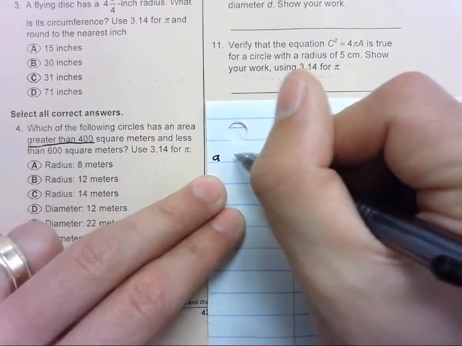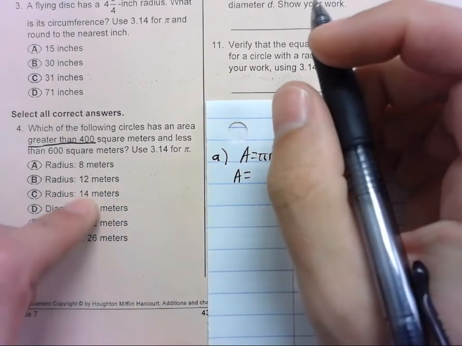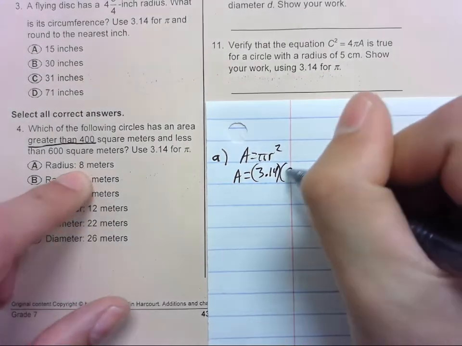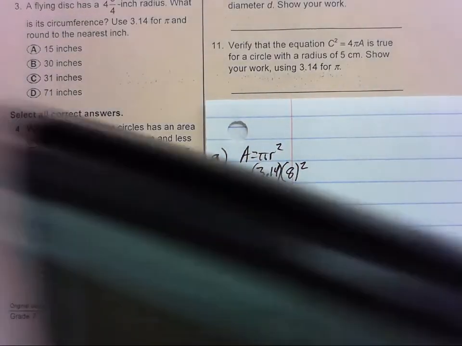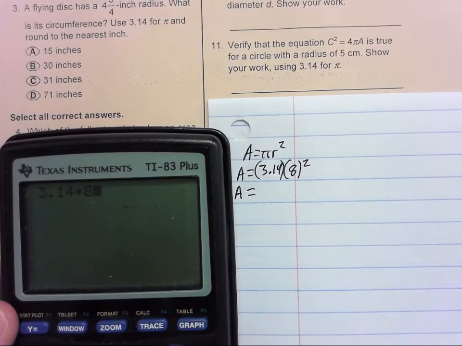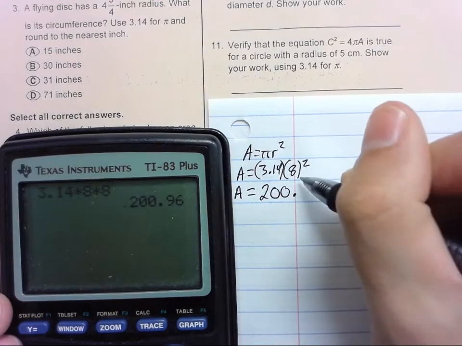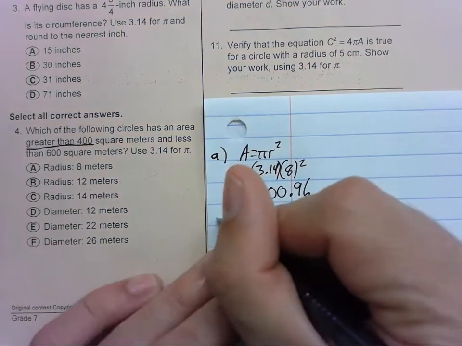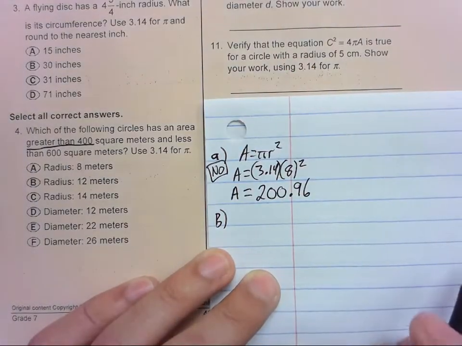So we want area. Area equals pi times radius squared. So the area equals 3.14. The radius is 8, and we're going to square that. So area equals 3.14 times 8 times 8, and we get 200.96. That is not greater than 400, so that one does not work. On to B. So A does not work.